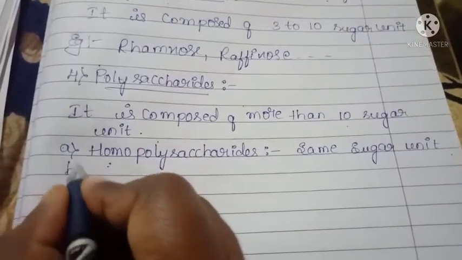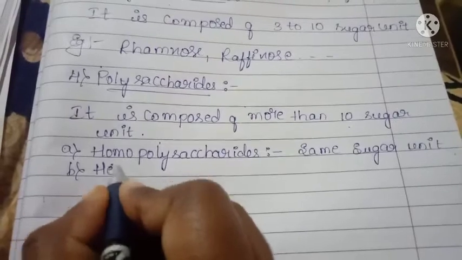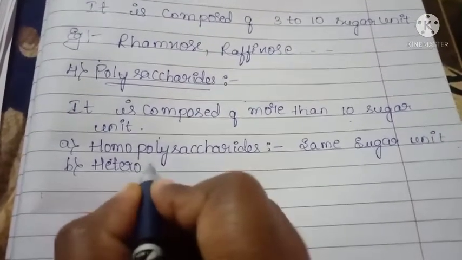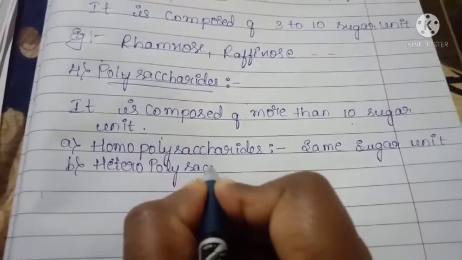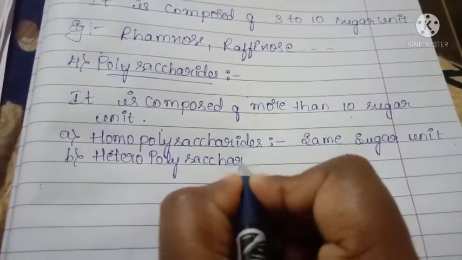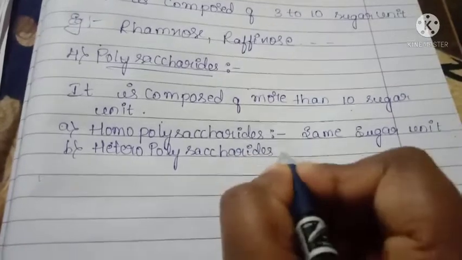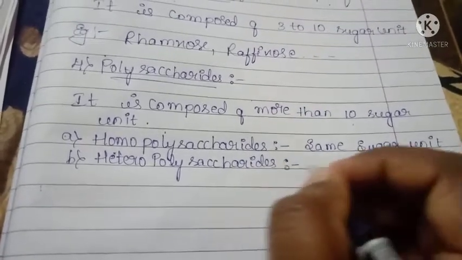Next, the second one is heteropolysaccharides. Okay, hetero means opposite of homo.